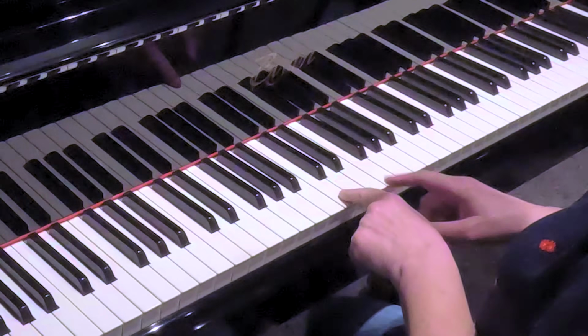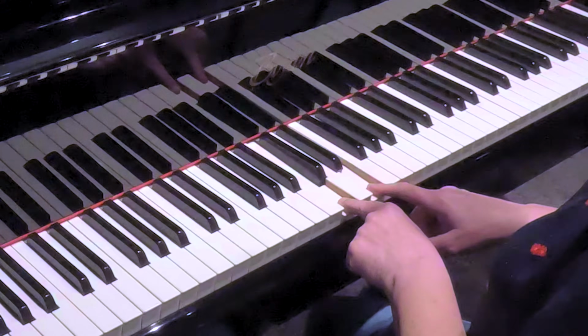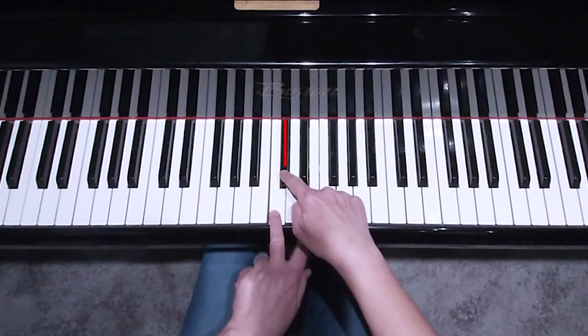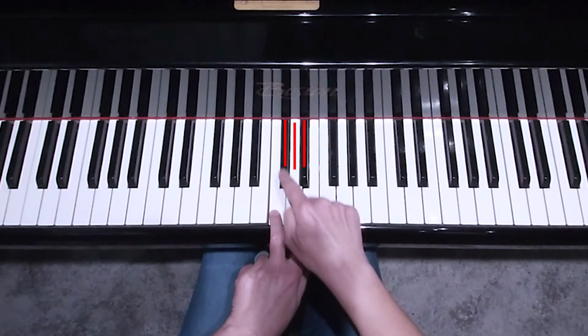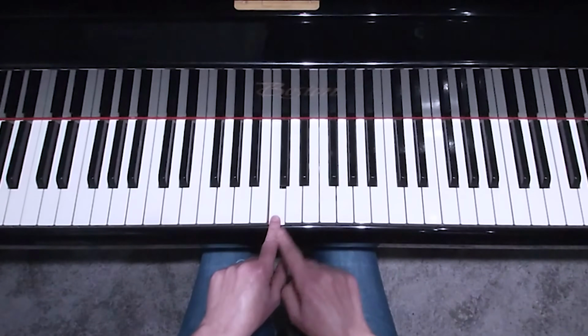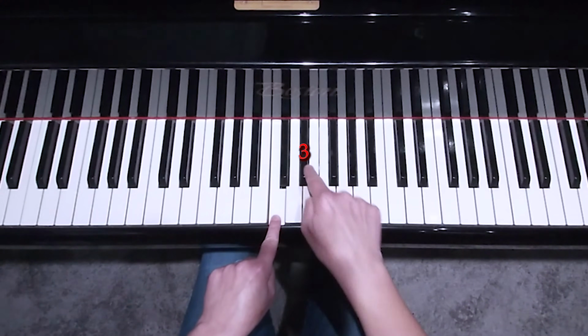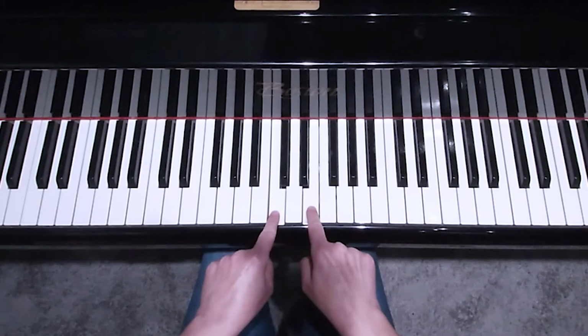So, let's do it. Play from a C to an E. Notice there are 3 empty keys in between. You can also think of it as you've traveled 1, 2, 3, 4 half steps, if that makes more sense to you.